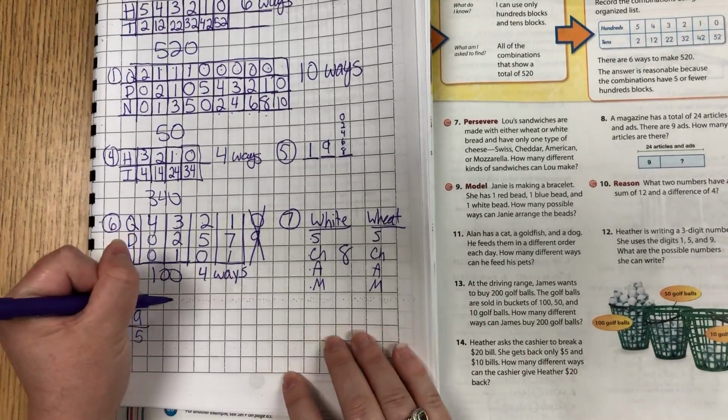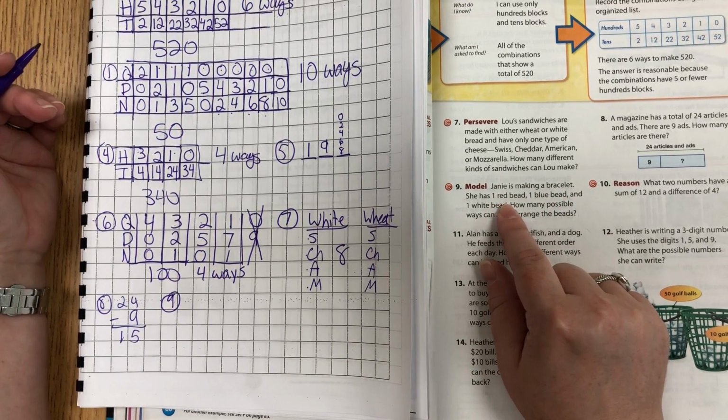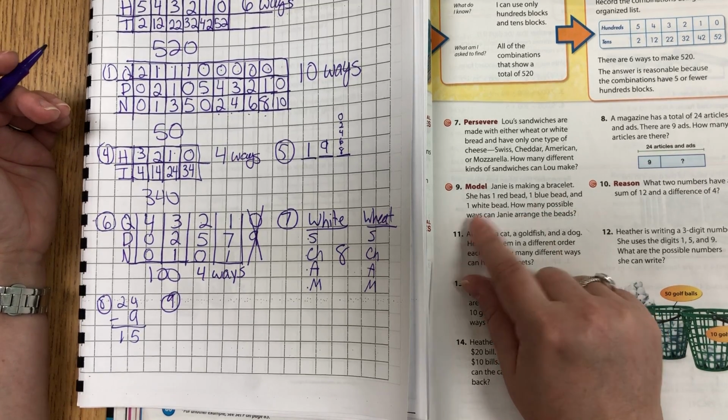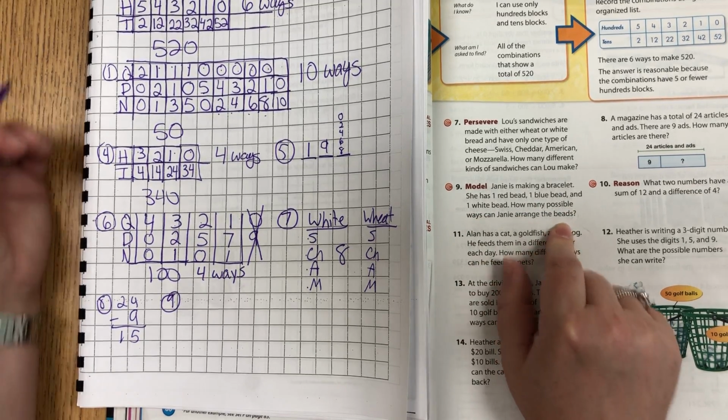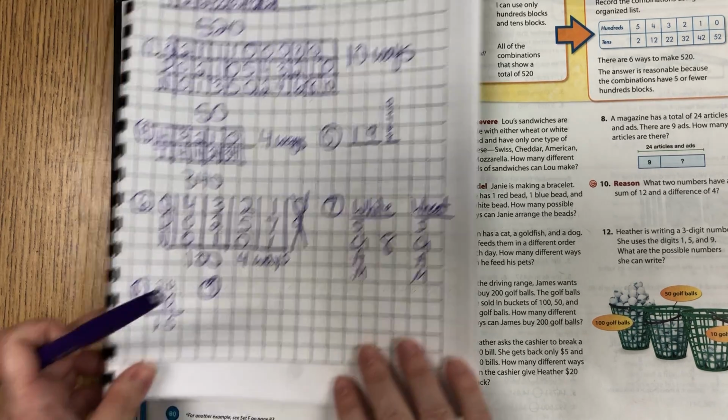Okay, let's look at number 9. Janie is making a bracelet. She has 1 red bead, 1 blue bead, and 1 white bead. How many possible ways can Janie arrange the beads? I'm going to show you the first way that I want you to do it, and then I'm going to show you the shortcut once you understand it.